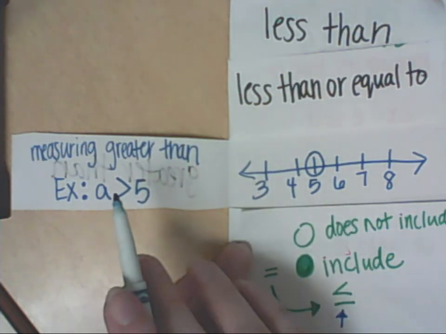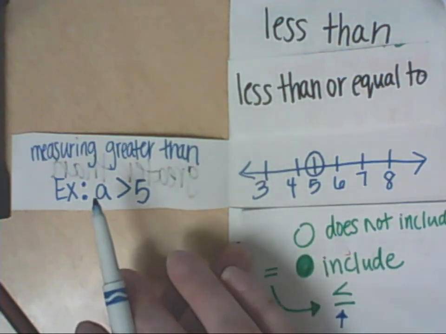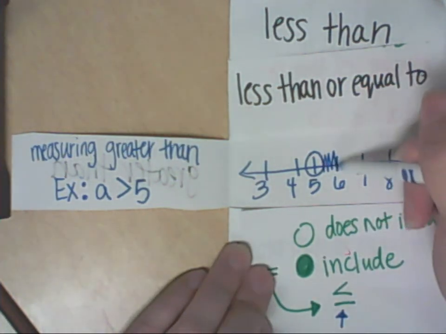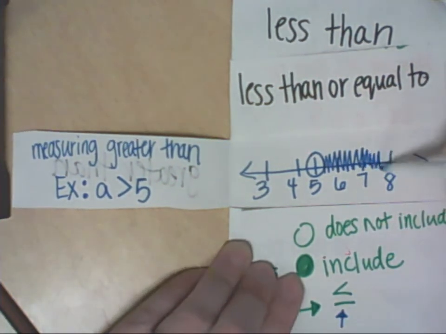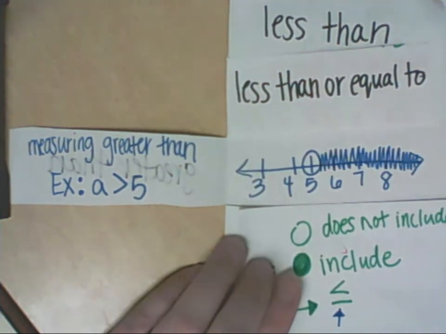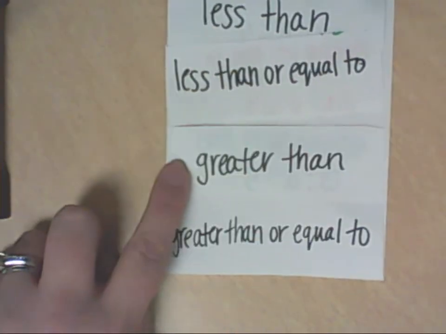Is 7 greater than 5? 7 is greater than 5. Okay. What about 3? Is 3 greater than 5? Does that work? No. So we want to shade the direction of the number line that would work if we substituted them in for our variable. Good job. We've got one left.